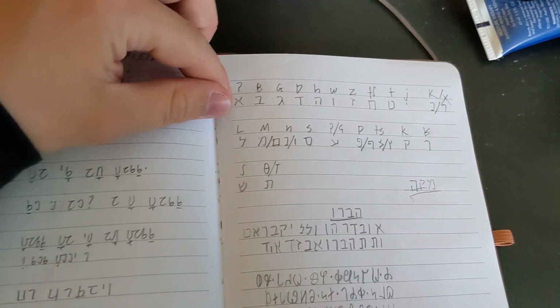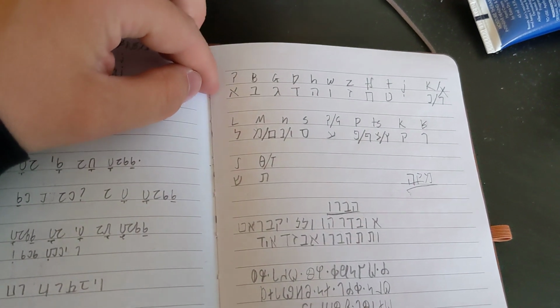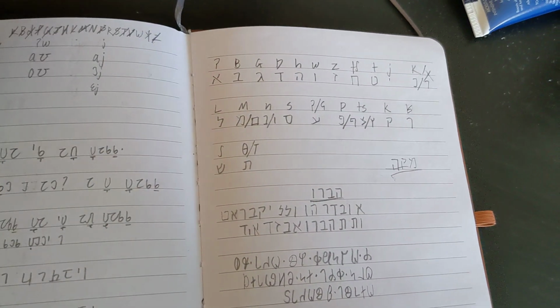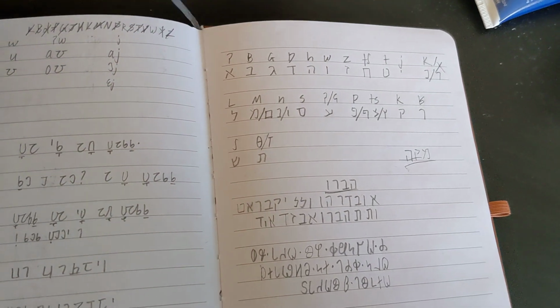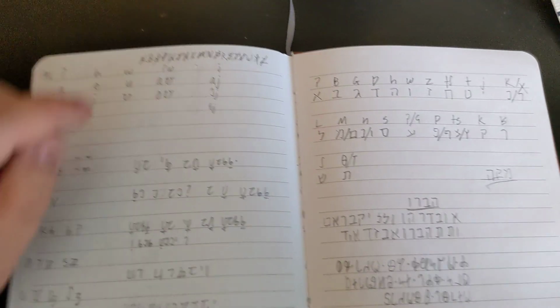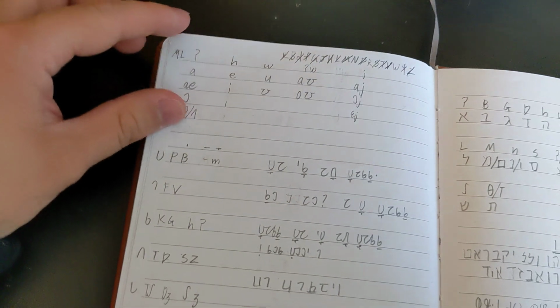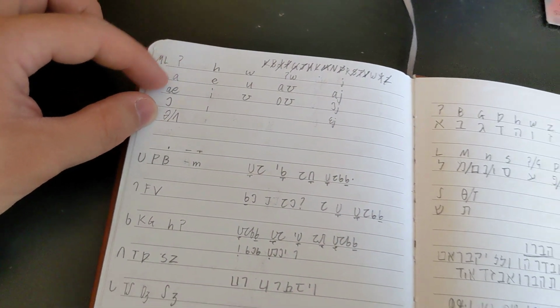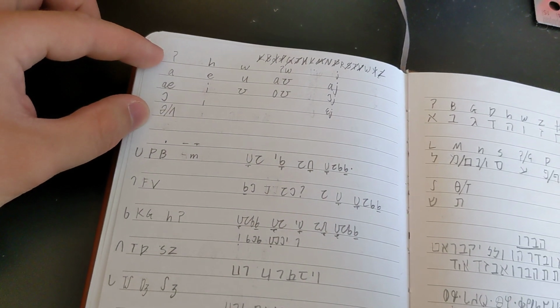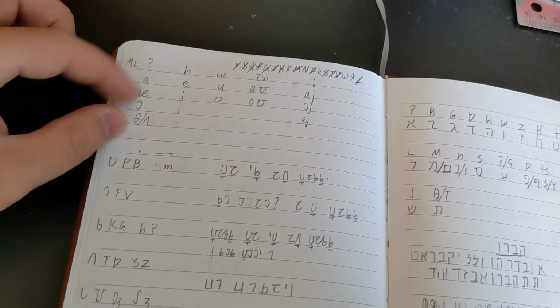So Aleph is a glottal stop. However, it's often used to represent like an ah sound. And basically, what I chose was we have the glottal stop for vowels at the back of the mouth, like abjad.